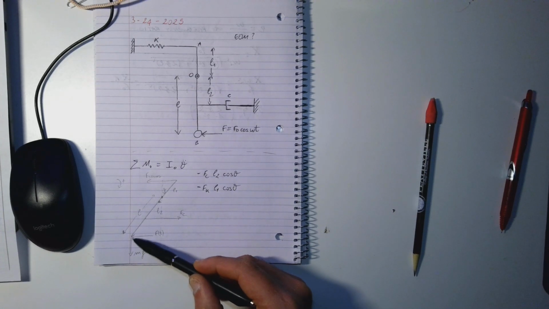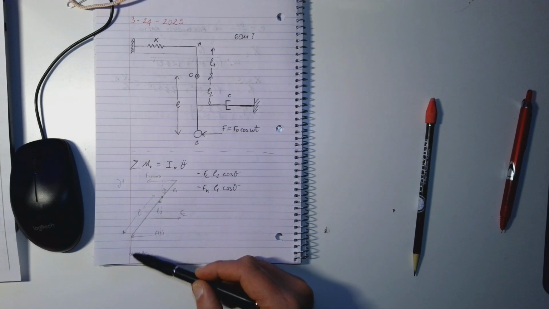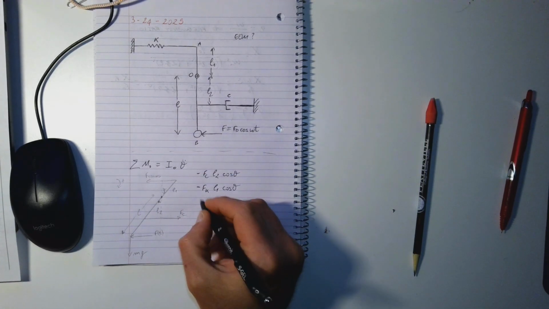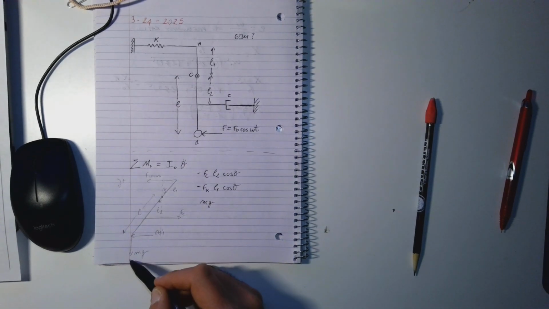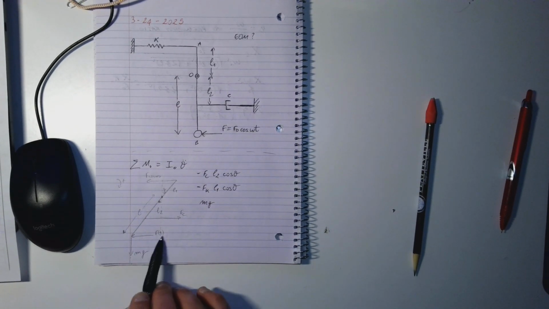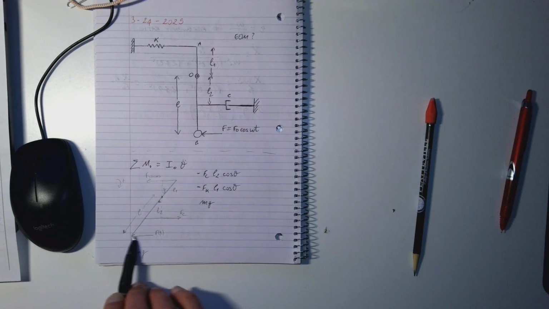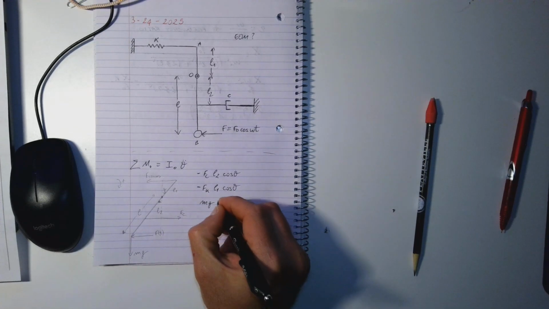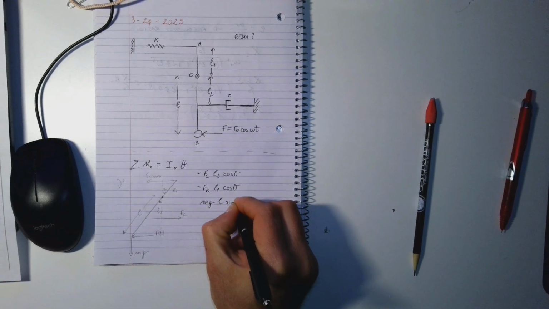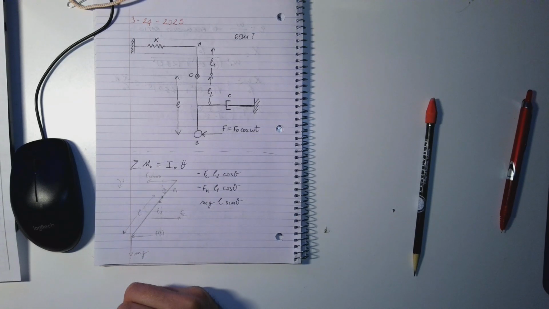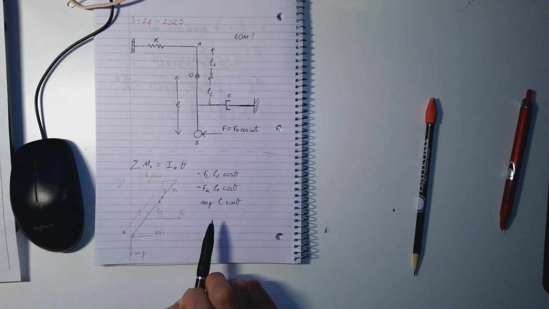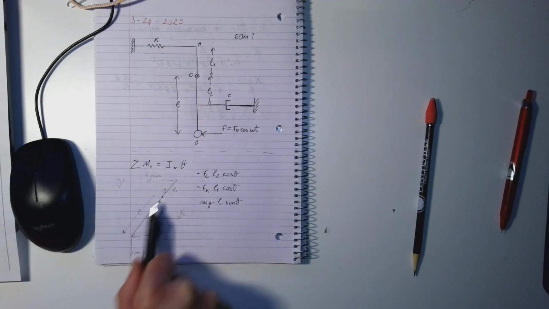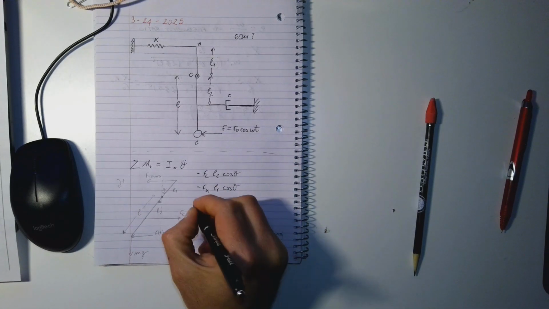Then we can look at the contribution of the gravitational force. So the moment of this force with respect to this point is the force itself, m times g, times this distance here. This distance depends on this length here, which is simply L sine of theta. In this case we also have a negative sign, because the moment of this force with respect to this point is counterclockwise. So we have a negative sign here.